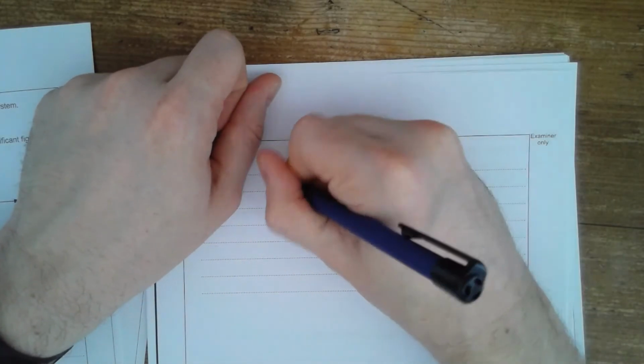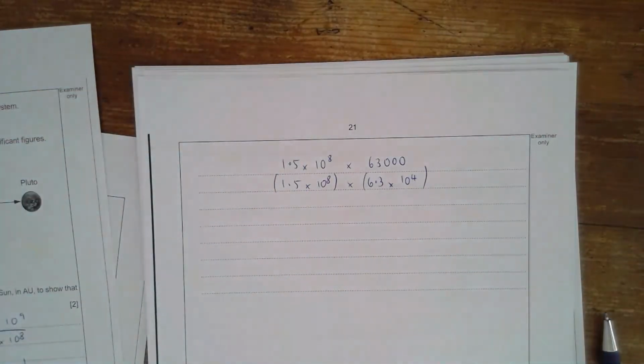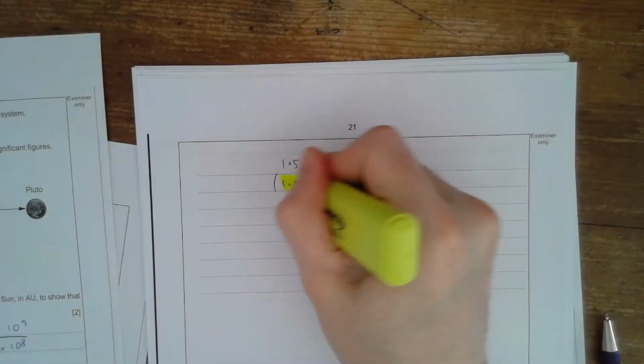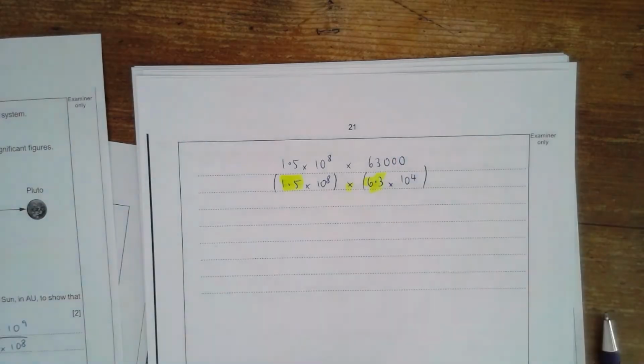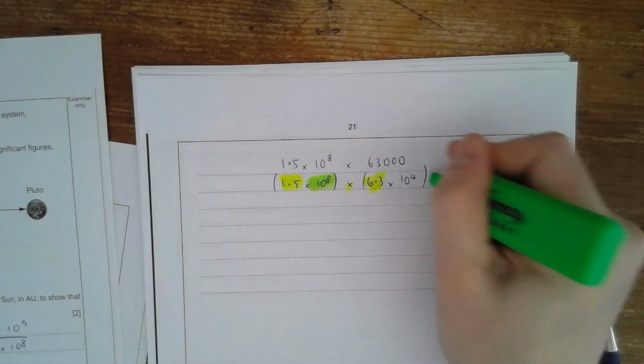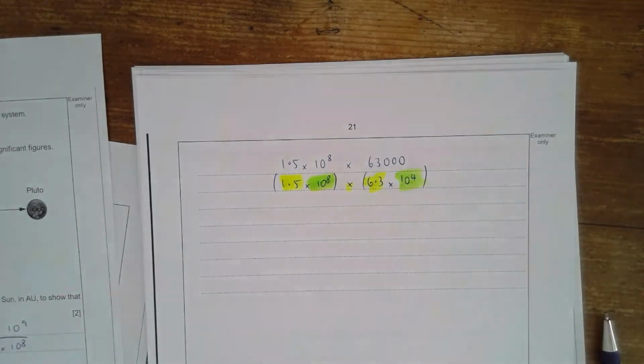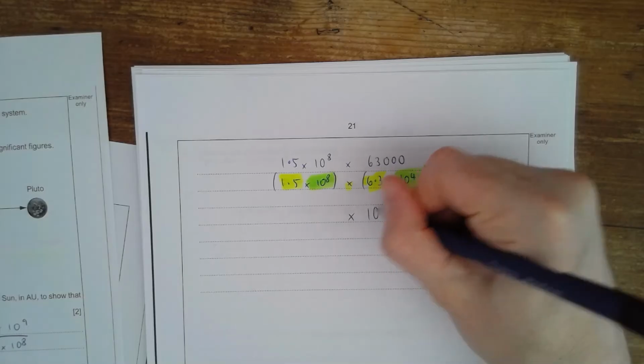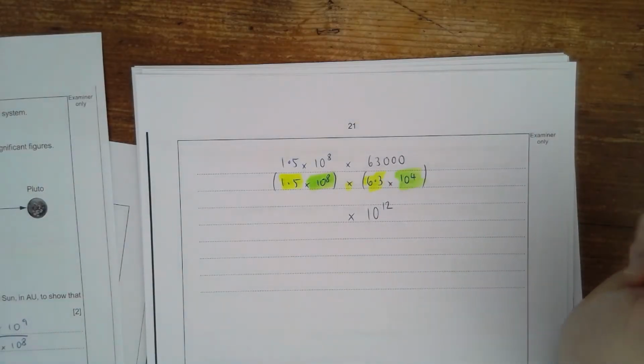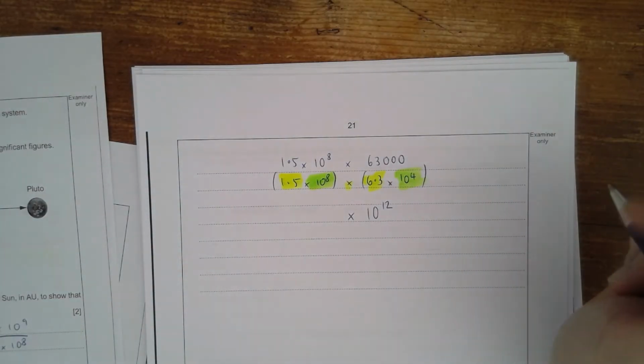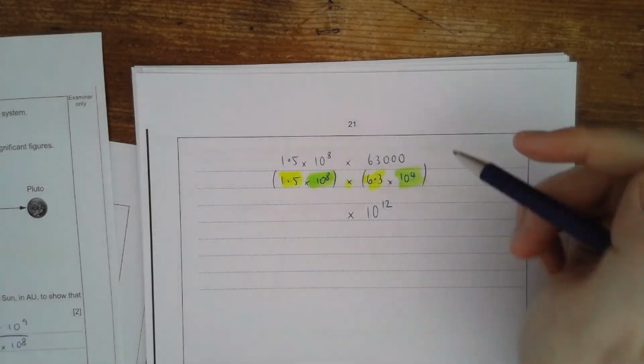Don't need to do that, in all honesty. And the way that you solve these then is that the numbers deal with the numbers. So we do 1.5 times 6.3. And then the 10s deal with the 10s. So we do 10 to the power of 8 times 10 to the power of 4. So that's the easy bit. That's times 10 to the power of 12. Okay. The harder bit is working out what 1.5 times 6.3 is.